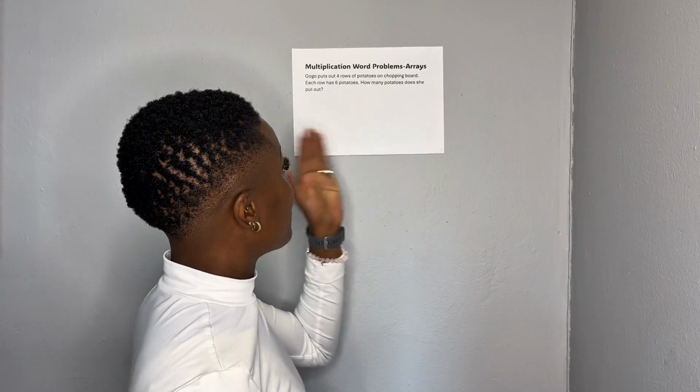Jump strategy, bridging through 10, solving using combine, part whole, and compare. Those are the strategies that so far we have covered. So let's get on to today's word sum. It's a multiplicative word problem. We are going to solve it using arrays. We use arrays to show multiplication in columns or in rows.